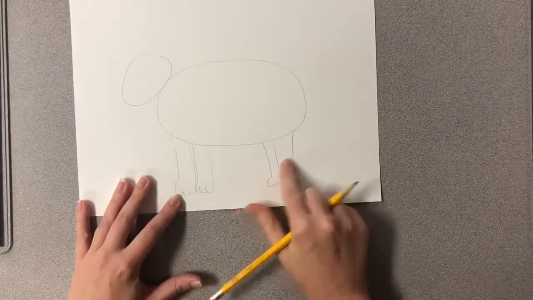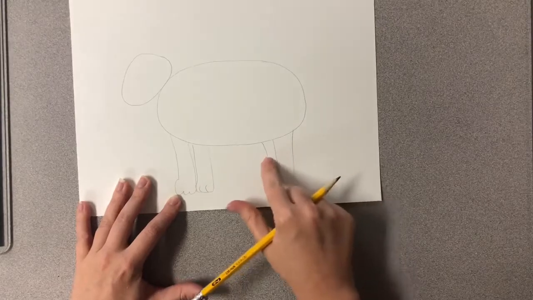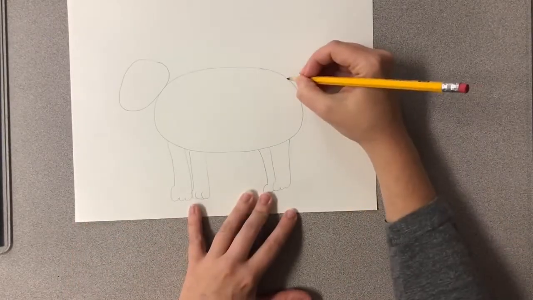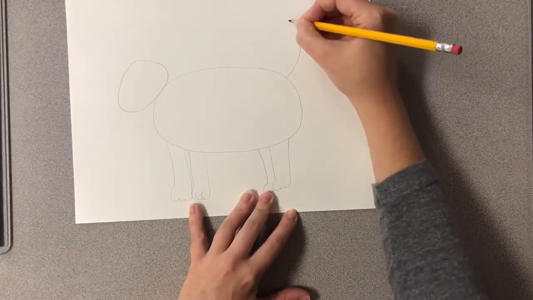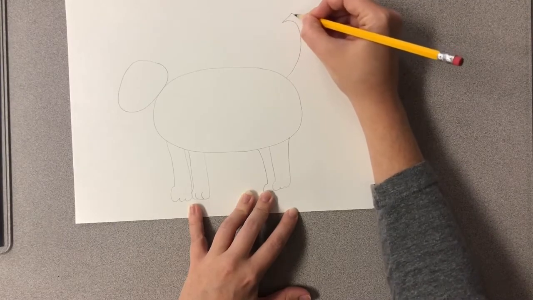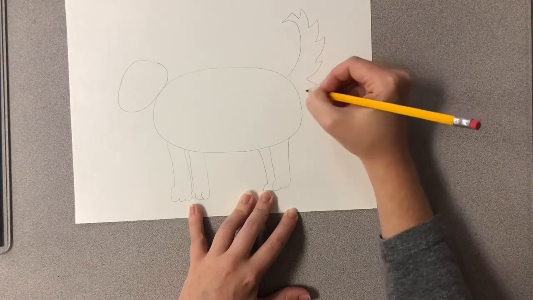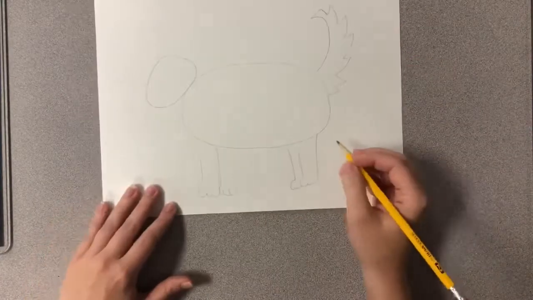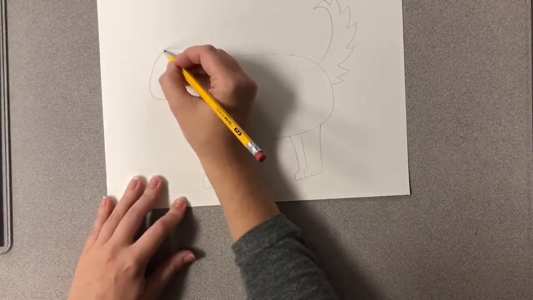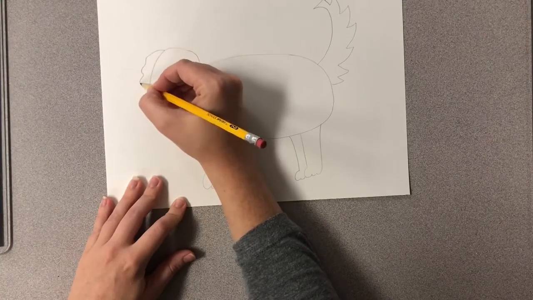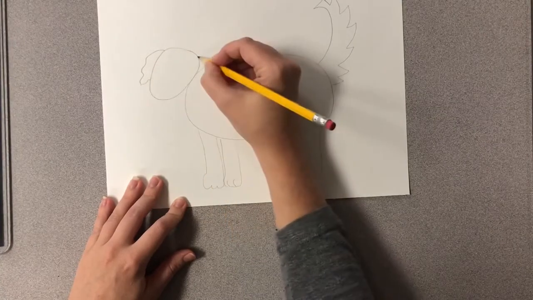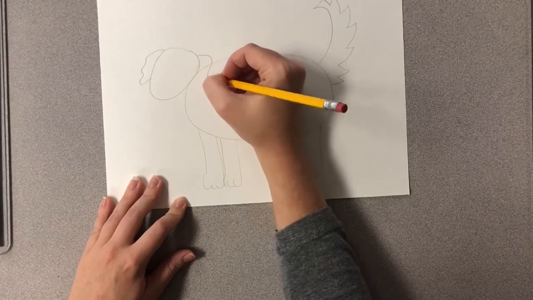And here I squished his legs together because this one's in front of that one. I could add his tail. His tail makes like a curved line, and he's got a very fluffy tail. So I'm going to do kind of a zigzag line for his fluffy tail. I could add him some ears. I'm using like a triangle shape for the ears.